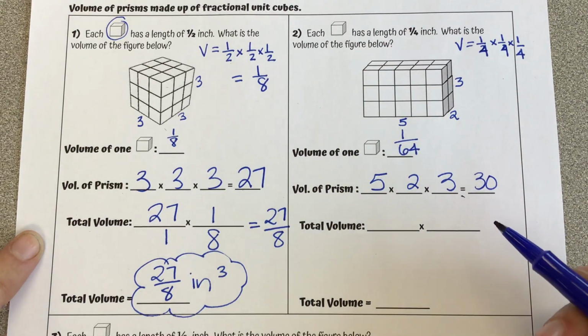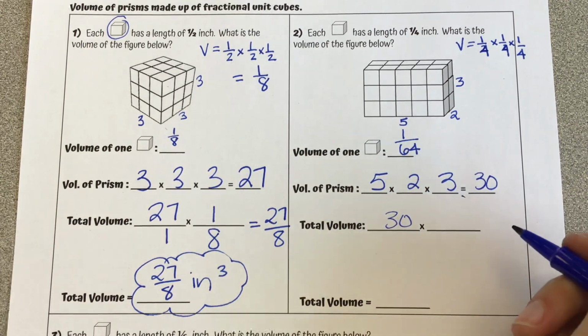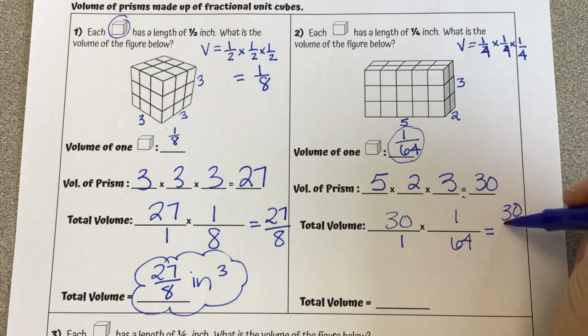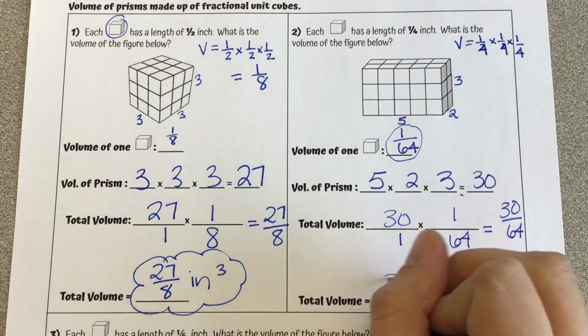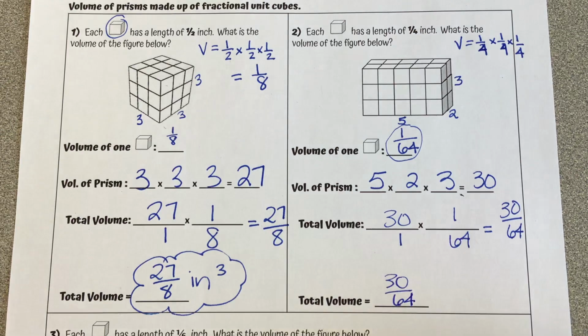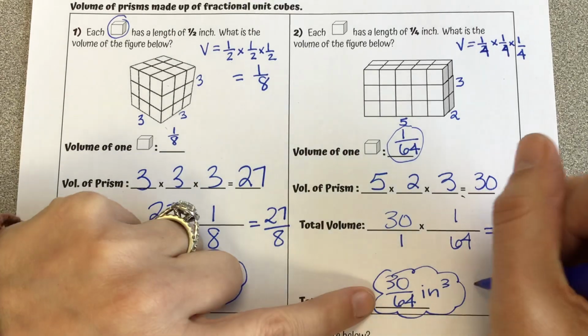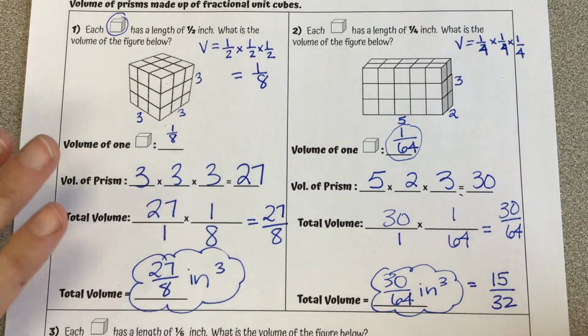Our total volume, we're going to take this volume of 30, or 30 over 1, times 1 cube was 1/64. And I'm just going to multiply across. 30 times 1 on the top is 30. 1 times 64 on the bottom is 64. So 30 over 64 inches cubed. If you want to, you might realize that that could be simplified to 15/32. You do not have to do that.